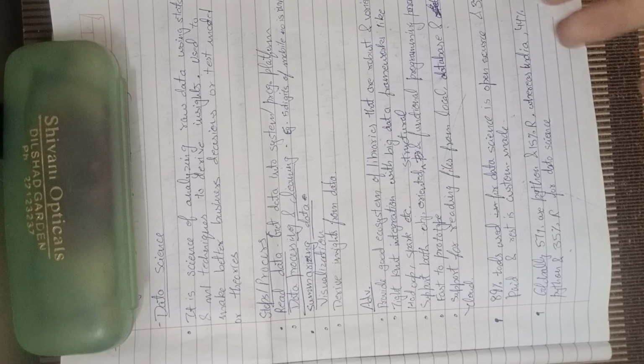Visually you can better understand the data. Then comes the last part, derive insights from data. In the last part we will try to derive conclusions from our data, or from what data we have left after visualization.